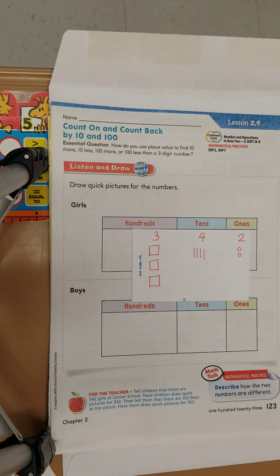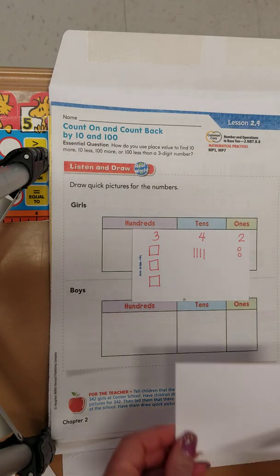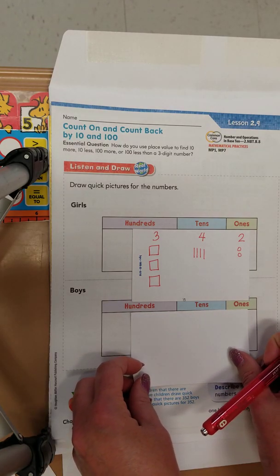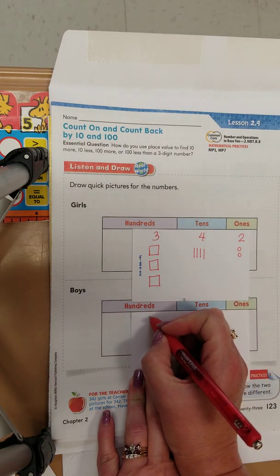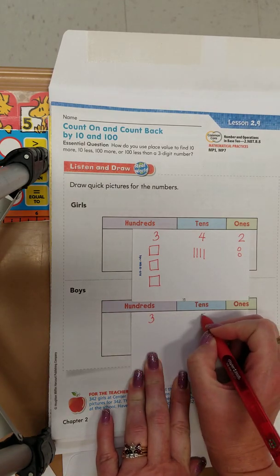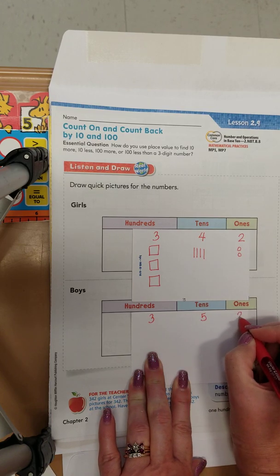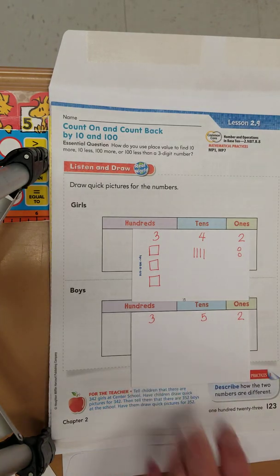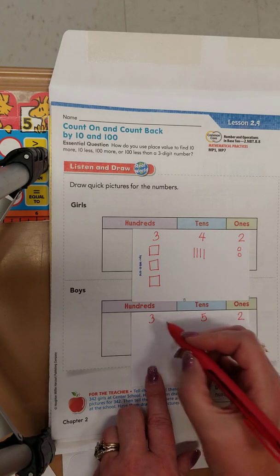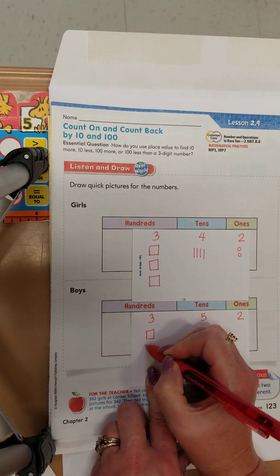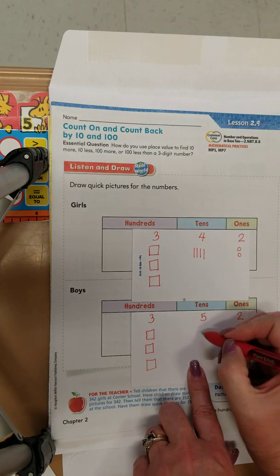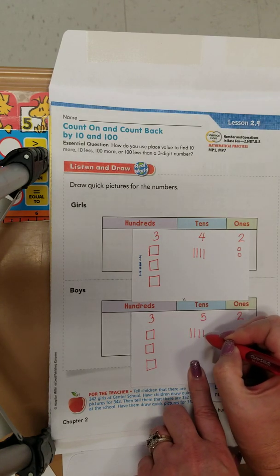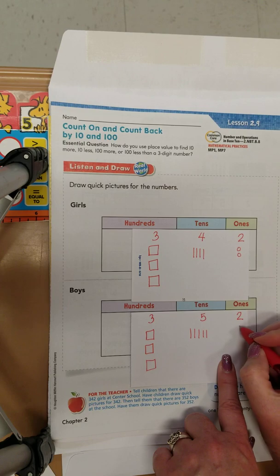Now let's look at the boys. For the boys, we are supposed to have 352. Okay, so let's write that number down. 352. Okay, let's do our quick picture. 300s. 5 10s this time. And 2 1s.